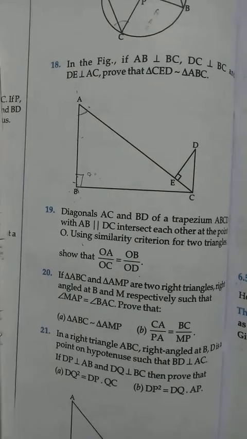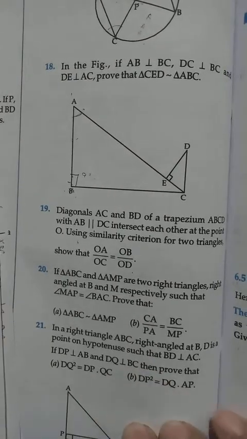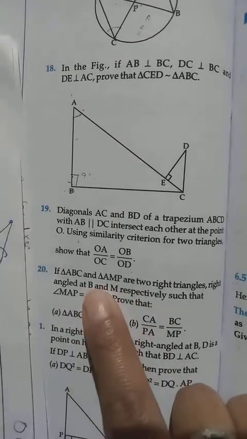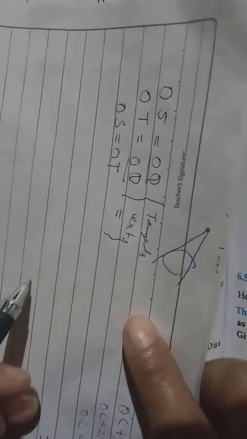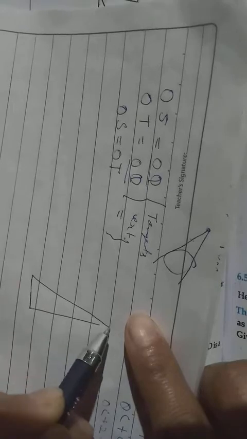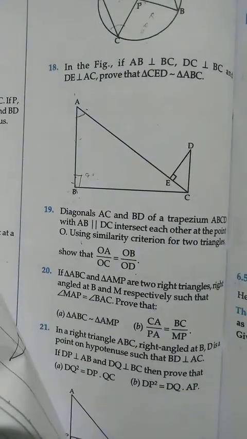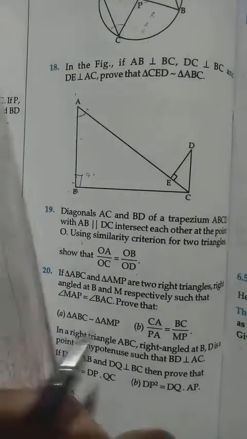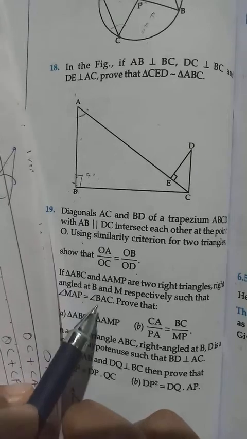We have triangle ABC. You see, right angle at B. We may draw it that way. ABC, right angle at B. Then what they say: angle MAP equals angle BAC.